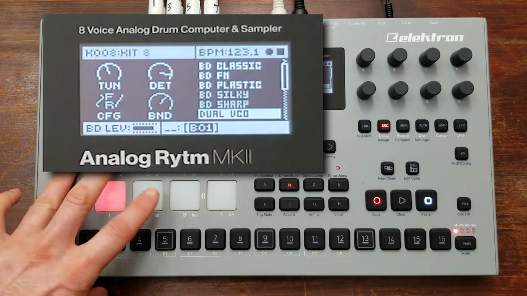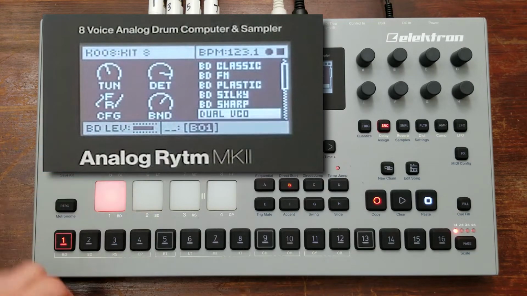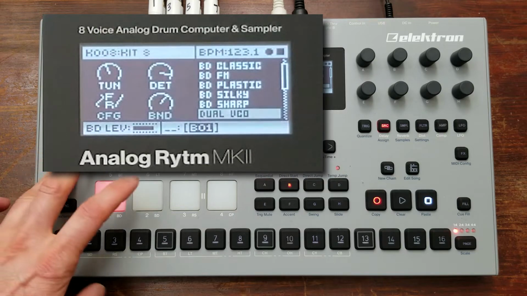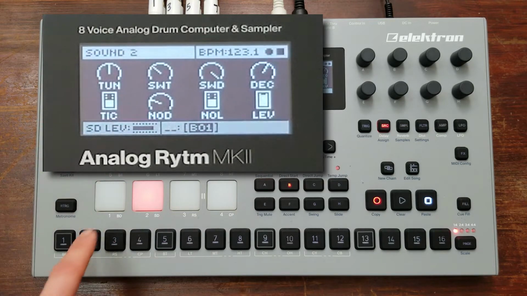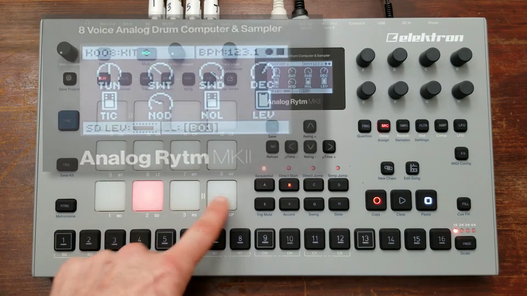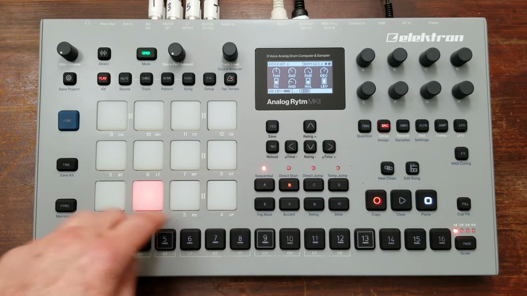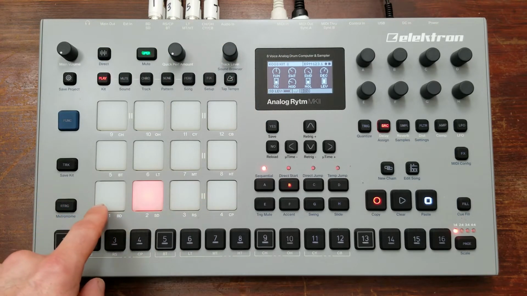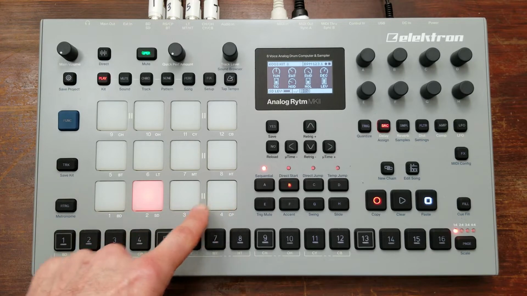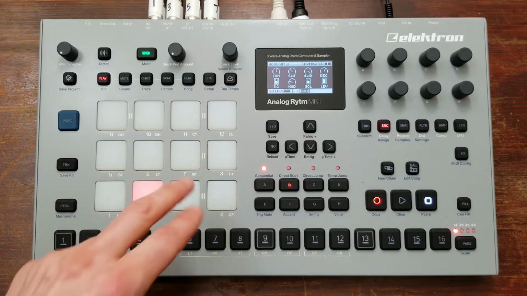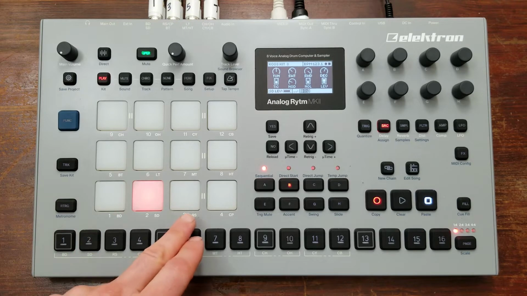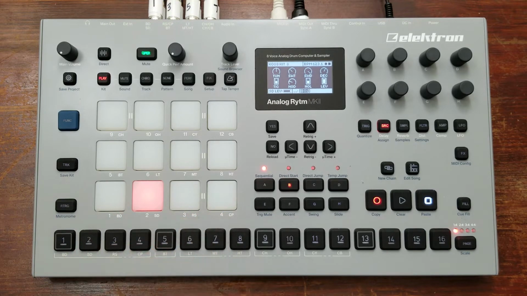So let's go to the snare drum. I'm going to take that trigger off. So next we're going to work at snare drum. The four on this bottom row, they all have the same type of synthesis available to them, with the exception of the Rimshot and the clap, which have the extra two for Rimshot and clap.